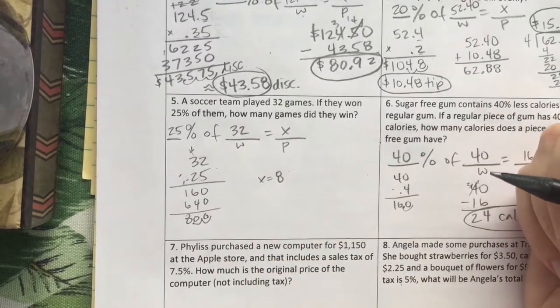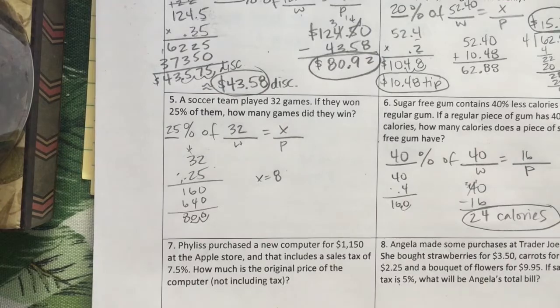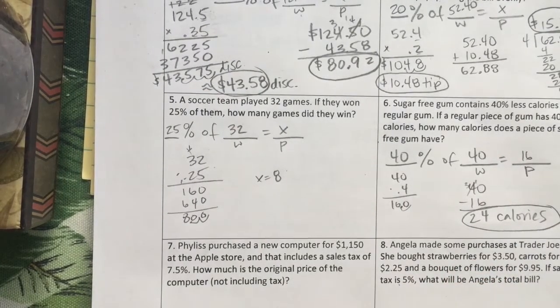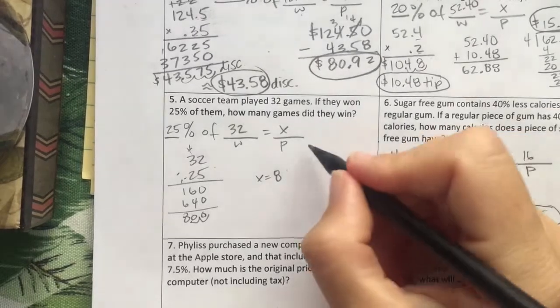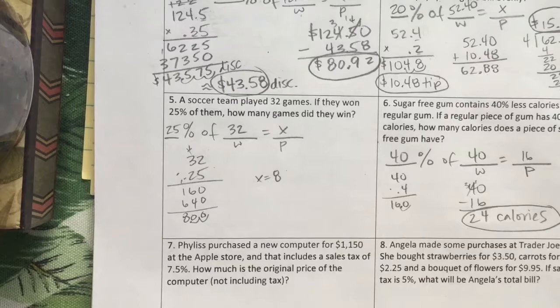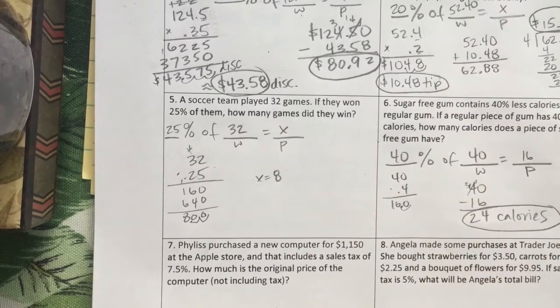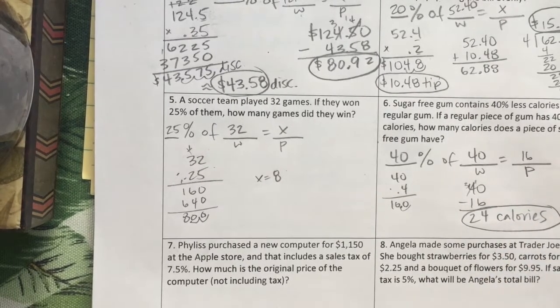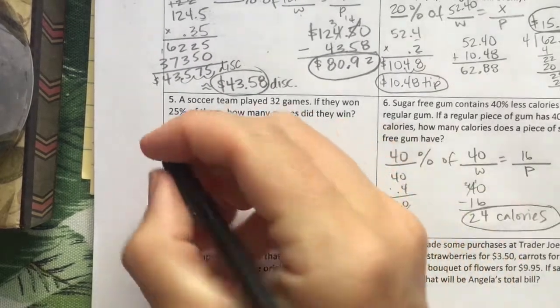Now, there's probably a few of you that just did that in your head. And let's talk about why some people are just able to quickly do it in their head. If you ever need to find 25% of something, all you're really doing is dividing by 4, right? Because 25% represents 1/4.